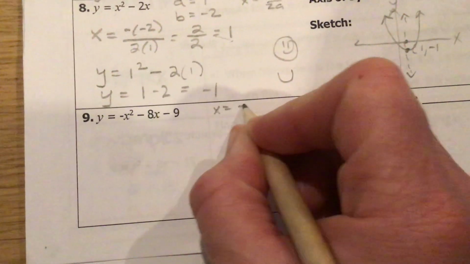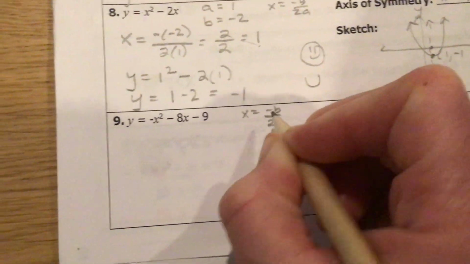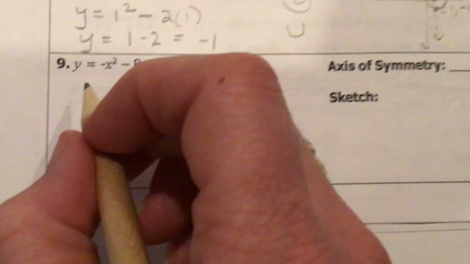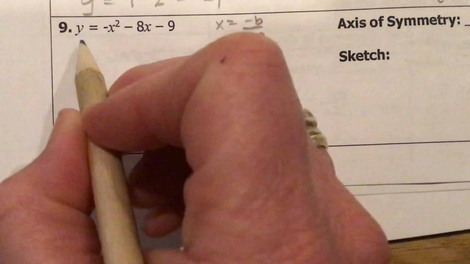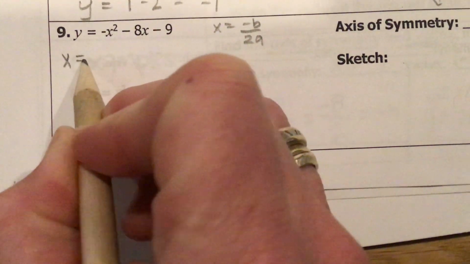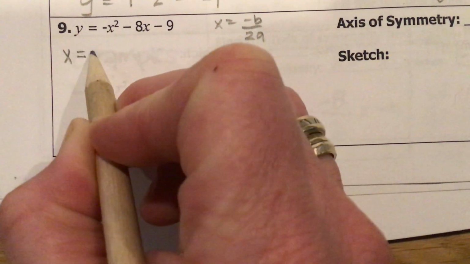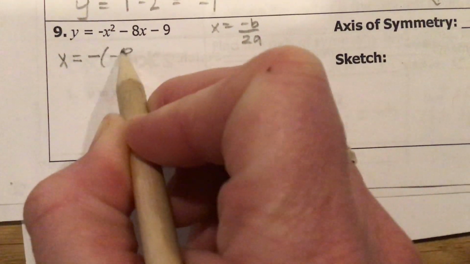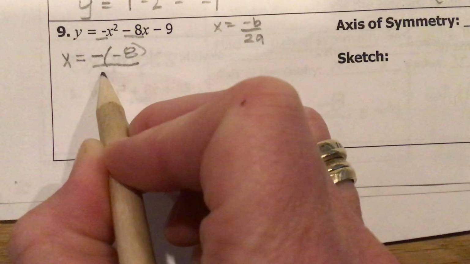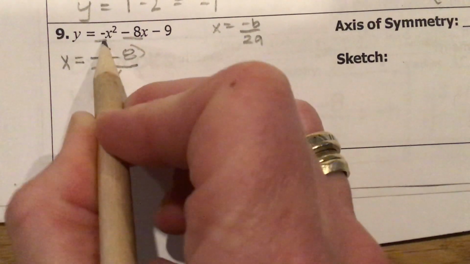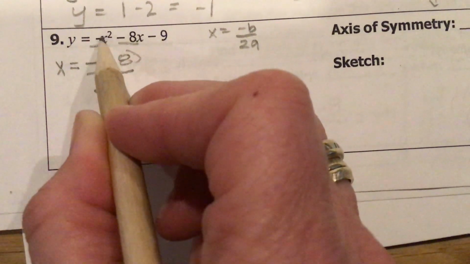Okay, so let's just look at this one. So if I have my x equals negative b over 2a, now let's go for it. Over here, I'm going to plug in some values. So I have my axis of symmetry formula: x equals negative, remember, negative 8, I get it from there, over 2 times my negative 1 right here.